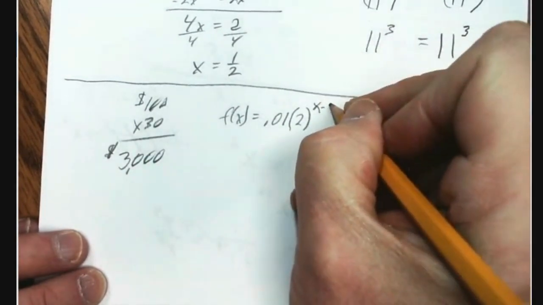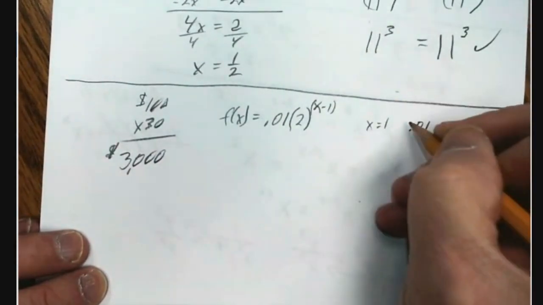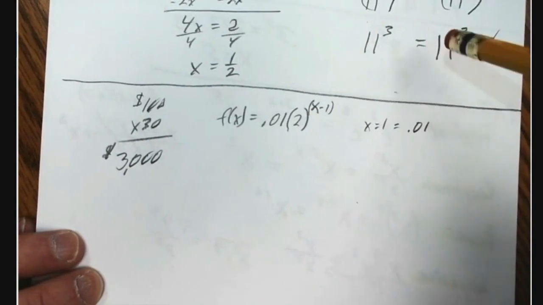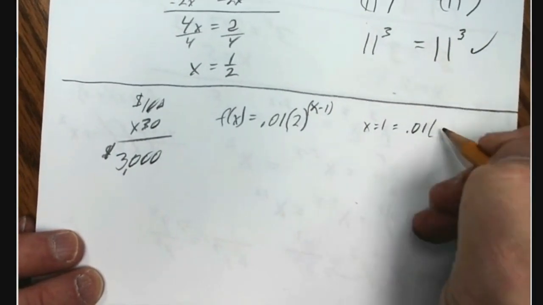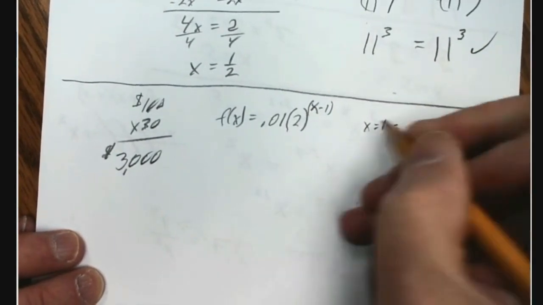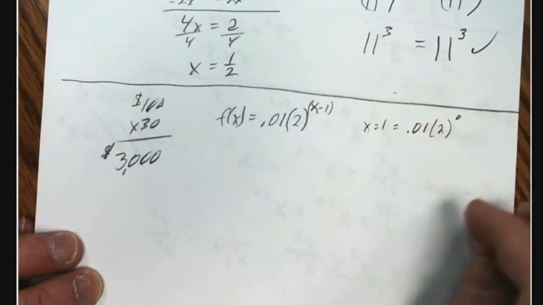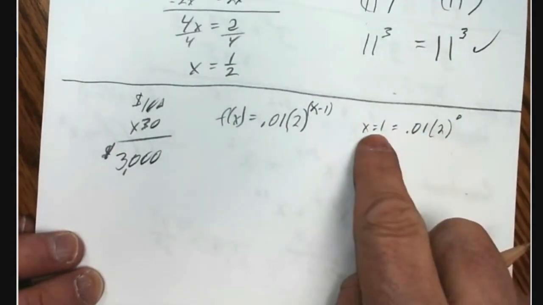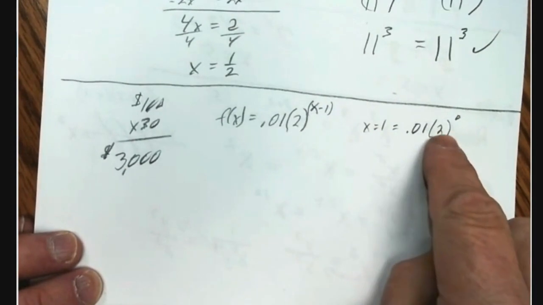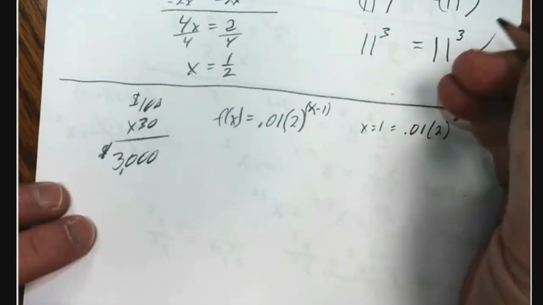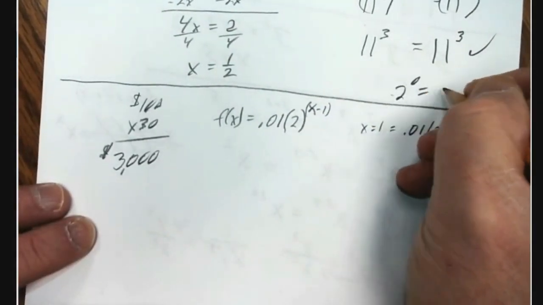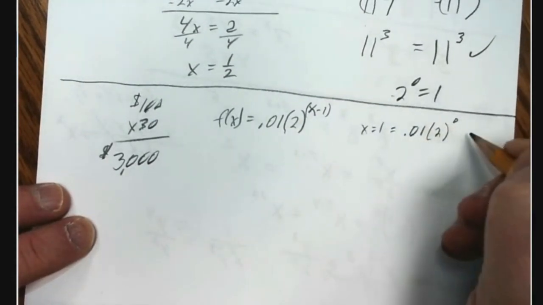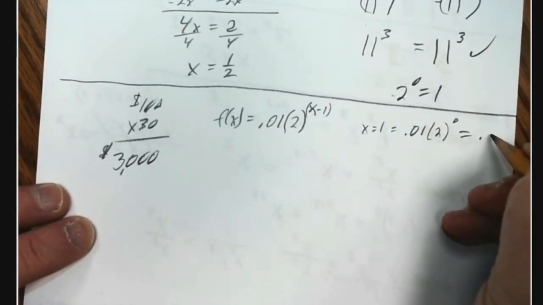That's actually x minus 1. I got that wrong. It's going to be 1 penny times 2 to the x minus 1, so 2 to the 0 power, because x is 1. 1 minus 1 is 0. 2 to the 0 power is just 1. Anything to the 0 power is 1. So a penny times 1 is just a penny. That's what you get day 1.